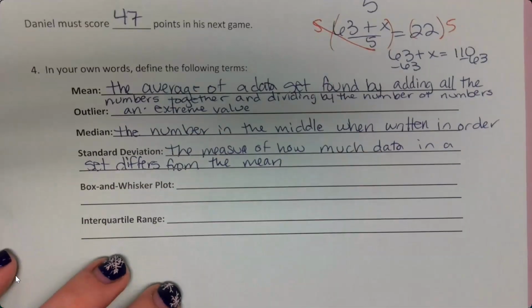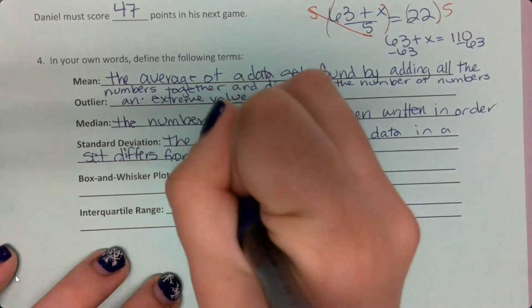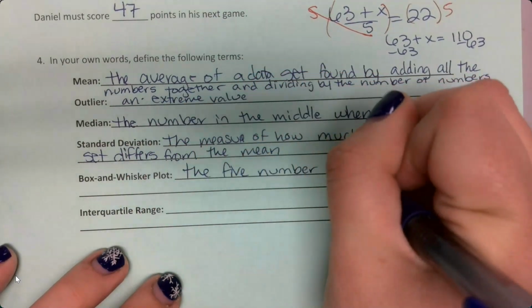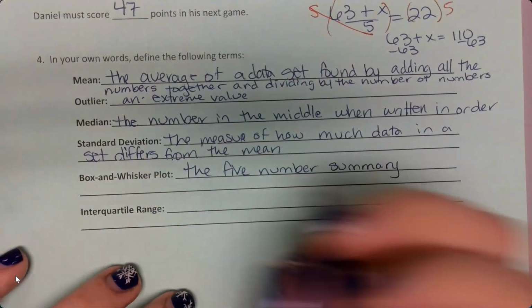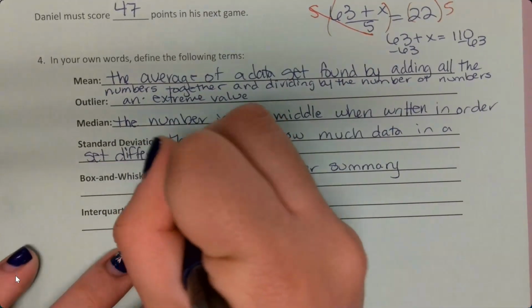A box and whisker plot is the 5-number summary. And the interquartile range is the middle 50% of the data.